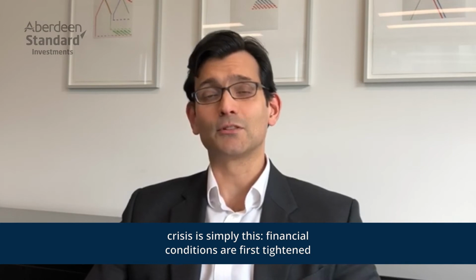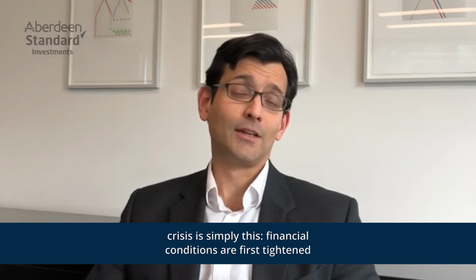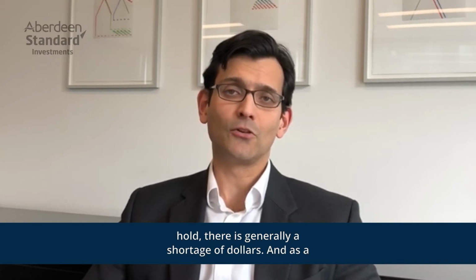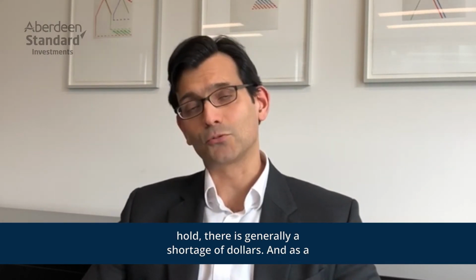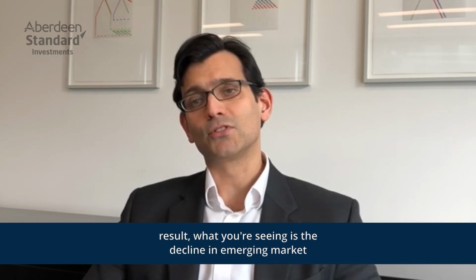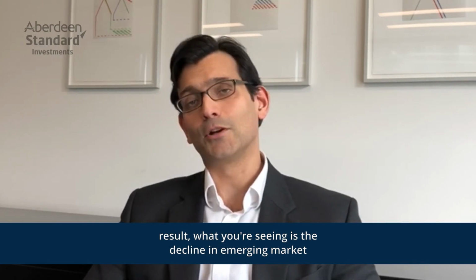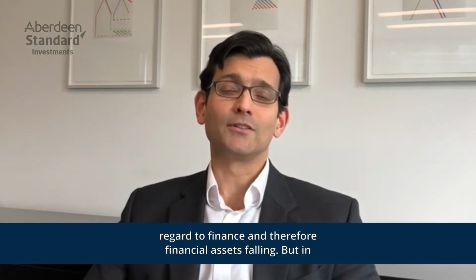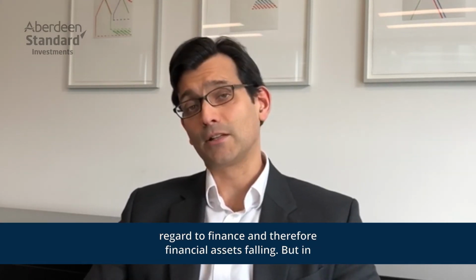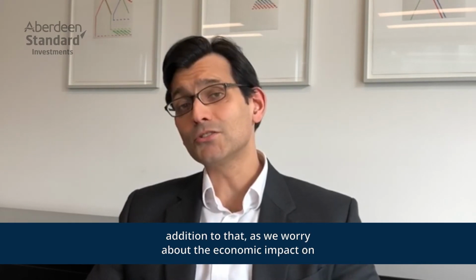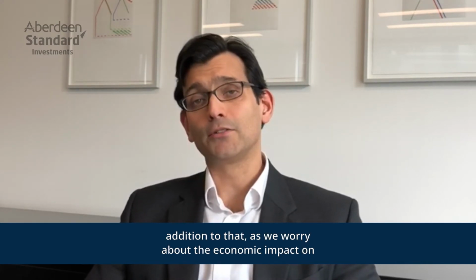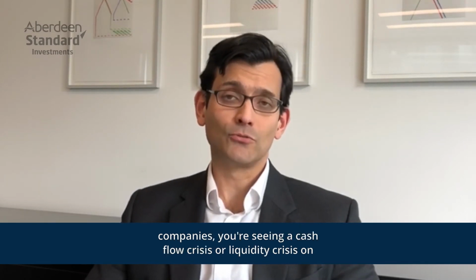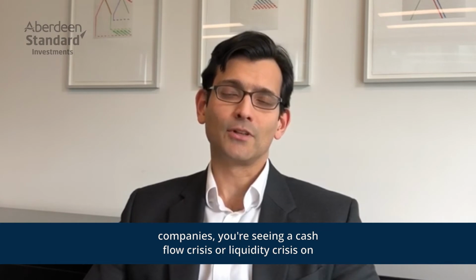And the liquidity crisis is simply this. Financial conditions have first tightened significantly across emerging markets as the crisis has taken hold. There is generally a shortage of dollars, and as a result, what you're seeing is the decline in emerging market currencies relative to the dollar, and things have got a lot tighter with regard to finance, and therefore financial assets falling. But in addition to that, as we worry about the economic impact on companies, you're seeing a cash flow crisis.